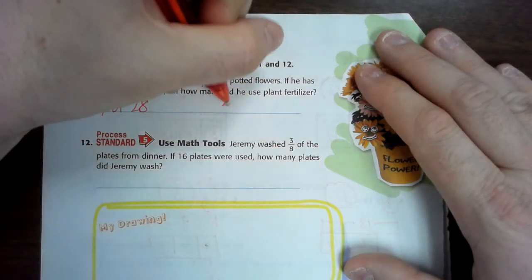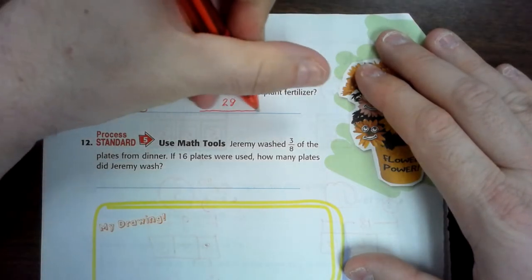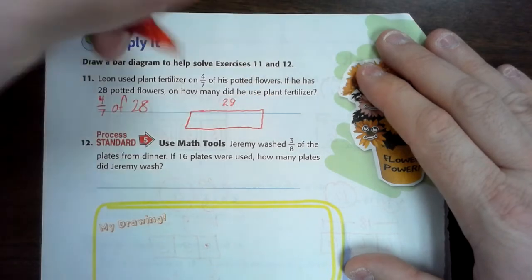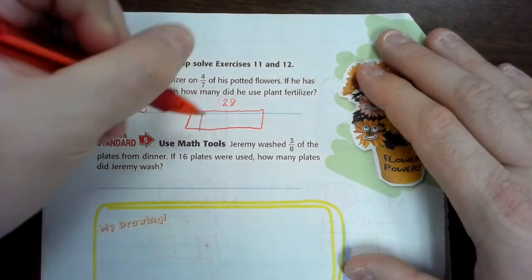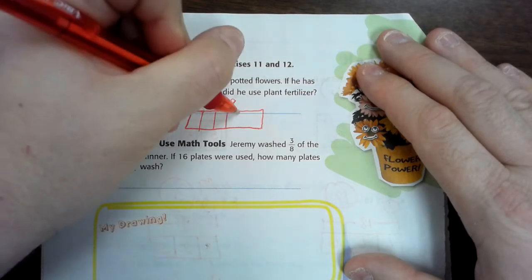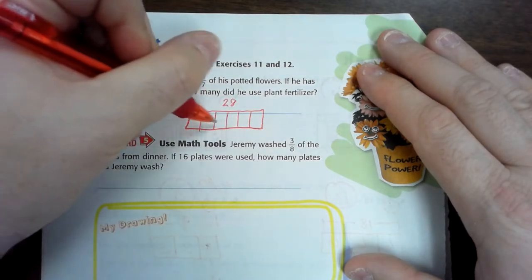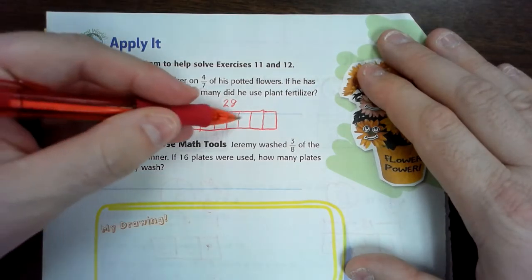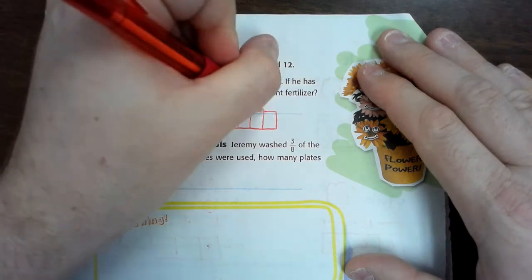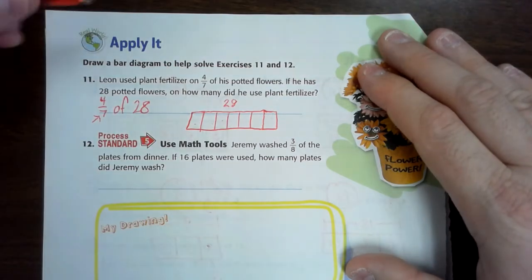All right, so we're going to take 28. We're going to draw our diagram right here. We're going to divide it into 7. So we have 1, 2, 3, 4. Sometimes I have to add. There's 6 there, so I just add 1. It's not that big of a deal. There's 7 there: 1, 2, 3, 4, 5, 6, 7. I'm not great at drawing the boxes, but there's 7 boxes there.